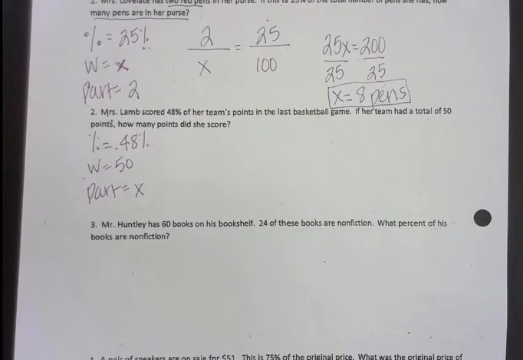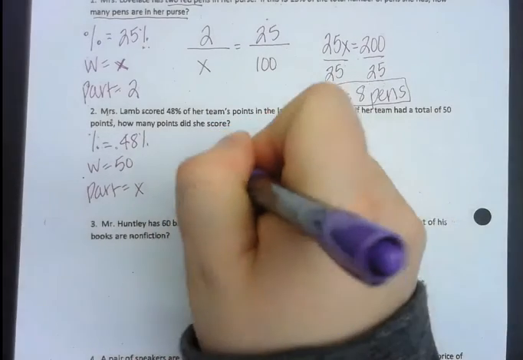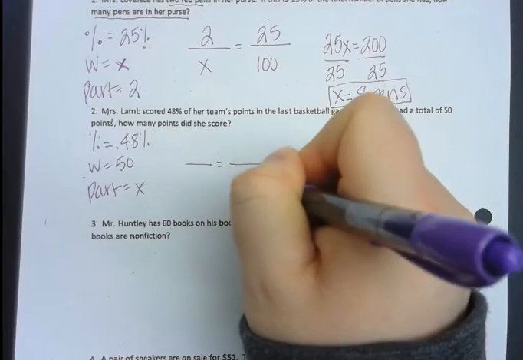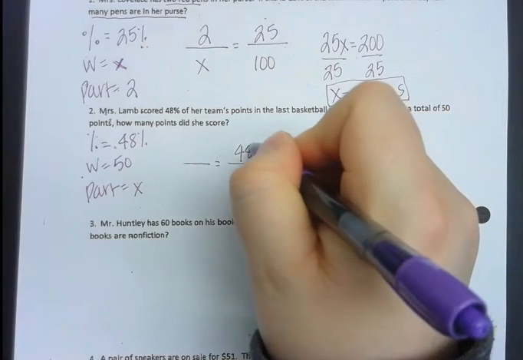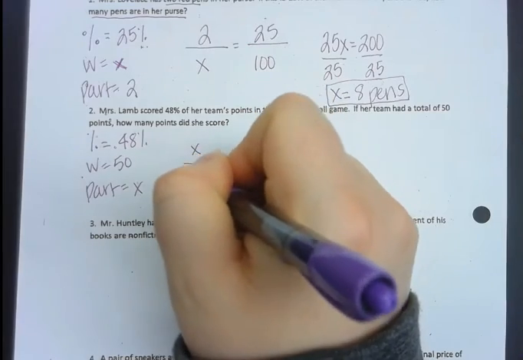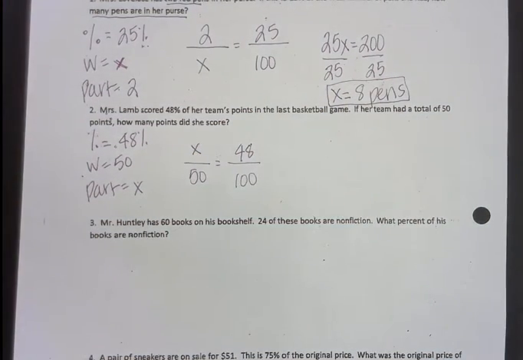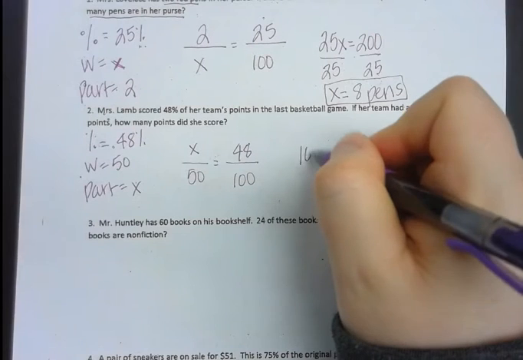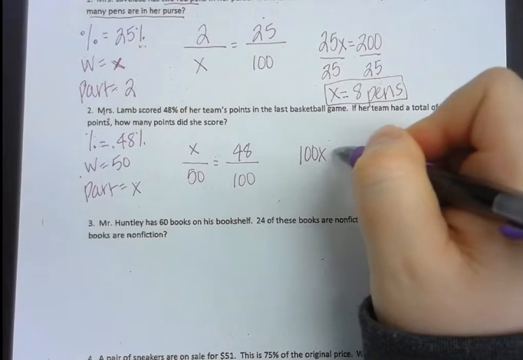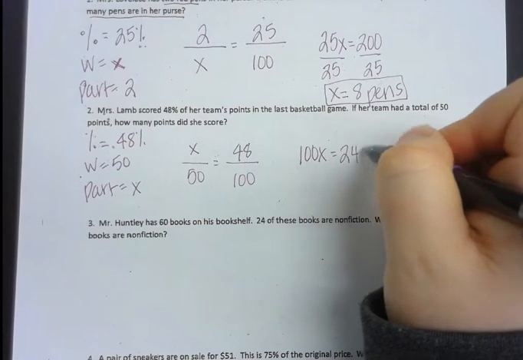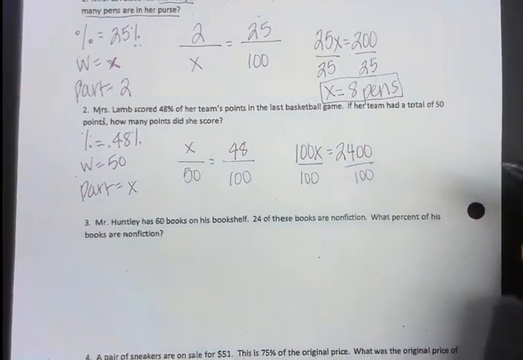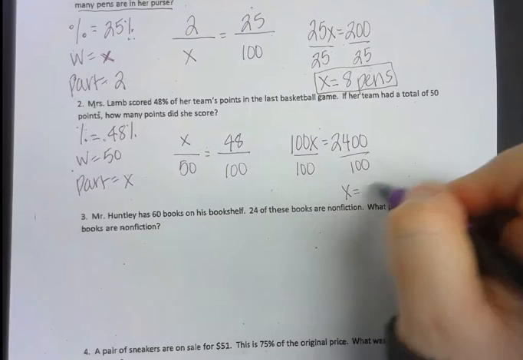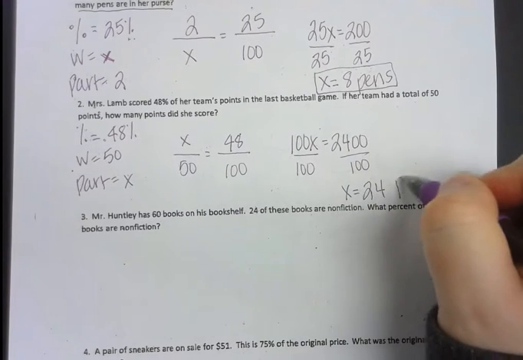And then I would fill in my proportion. My 100, 48 out of 100, and I have x over 50. Then you have your cross products. 100x equals 2400. We divide by 100. So x equals 24 points.